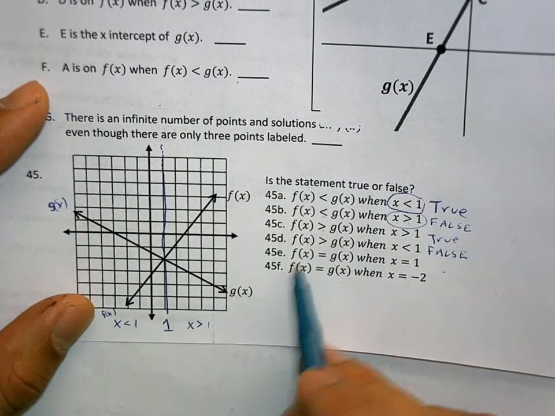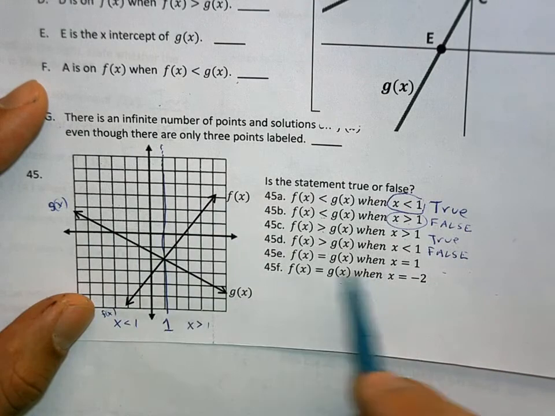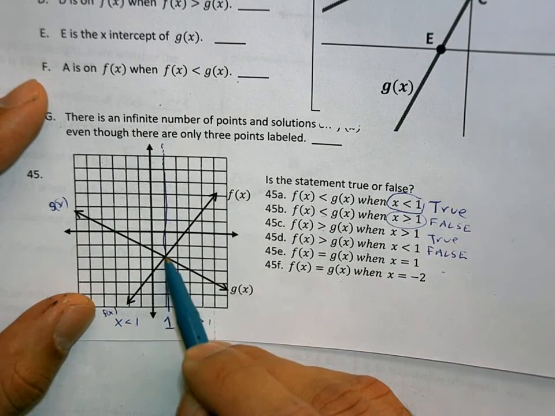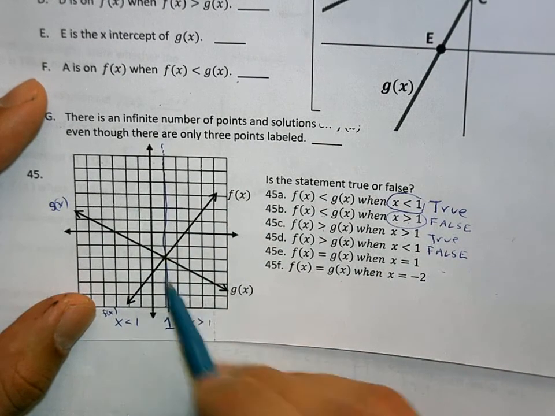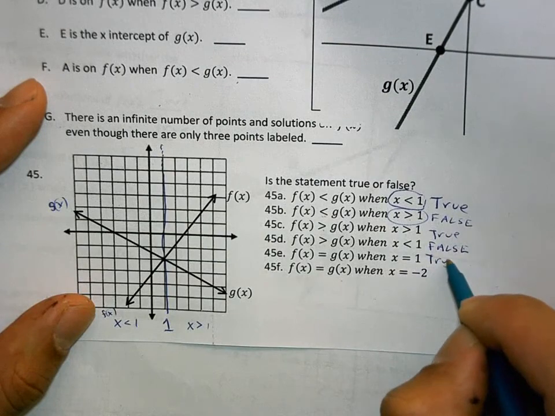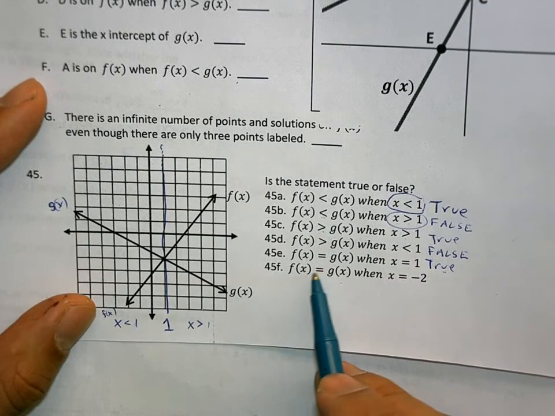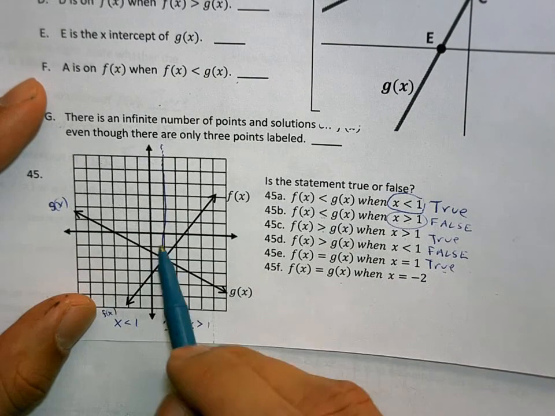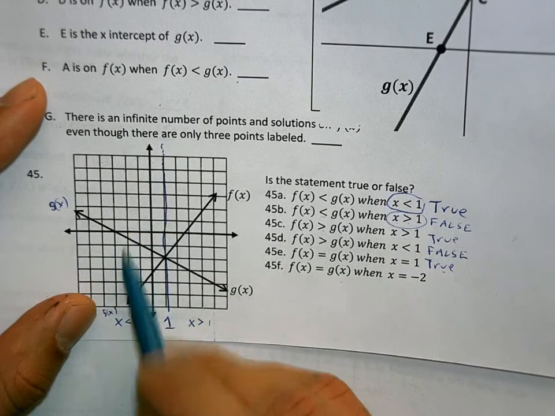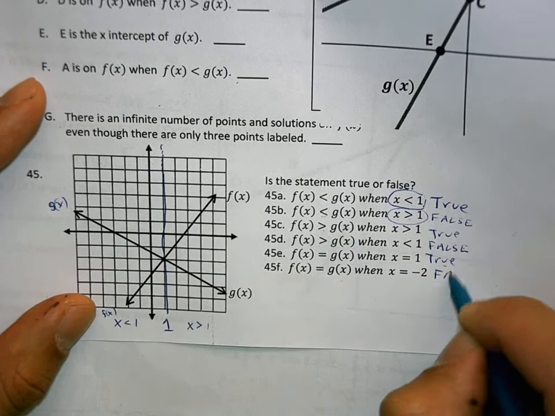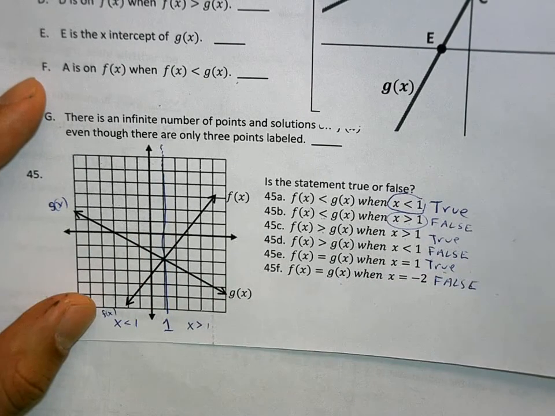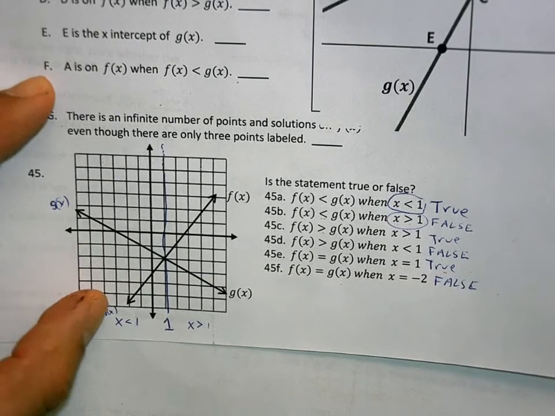F of x equals g of x when x equals 1. Are they the same at this point at x equals 1? That is true. F of x equals g of x when x equals negative 2. 1, 2. They're not the same. That's false. So there are those extra answers that you need as well.